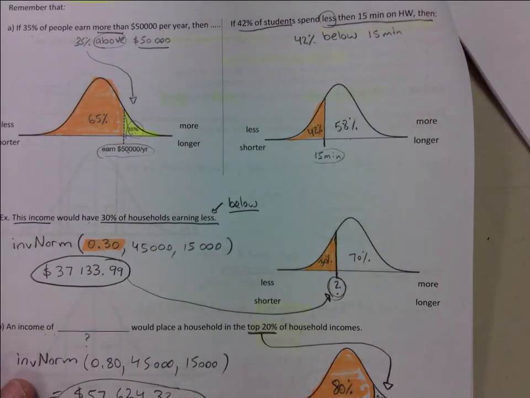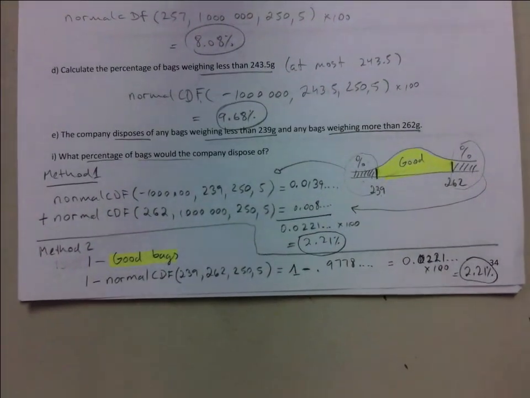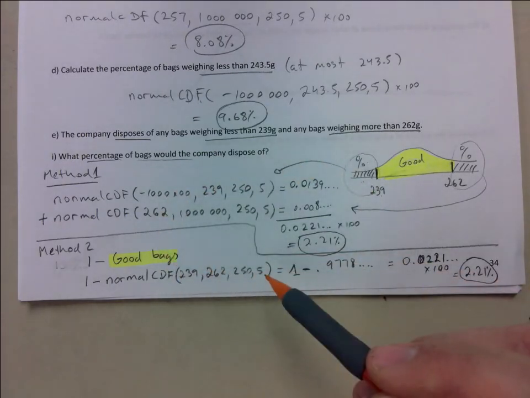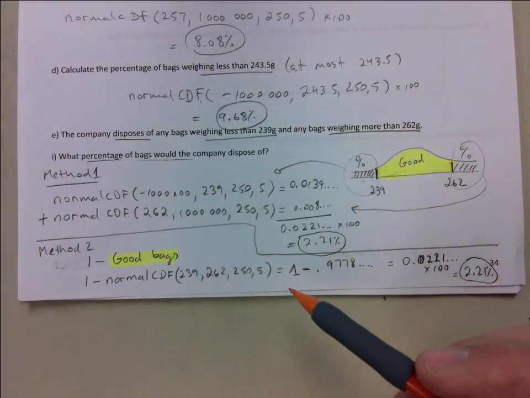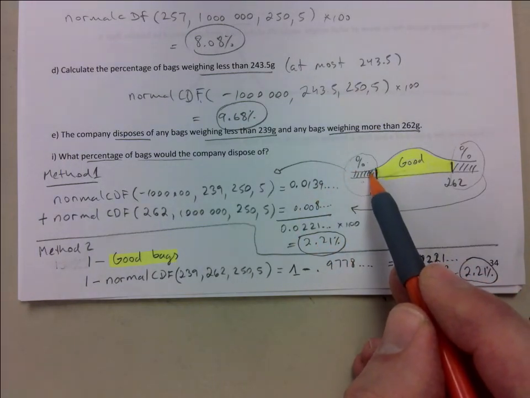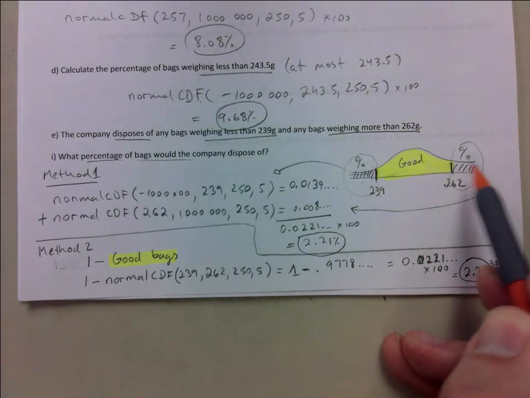So let's do a couple more examples. This is the one I wanted. I need to really get your attention on this one. There will probably be at least one on the test where I ask what percentage is below a certain value or above a certain value.